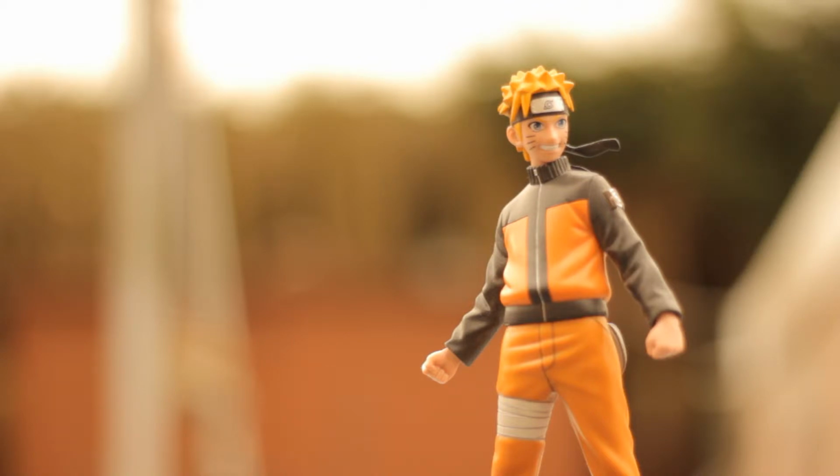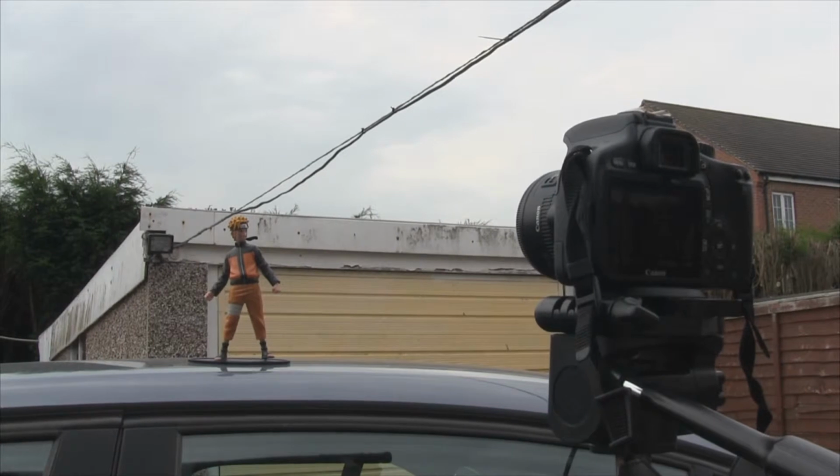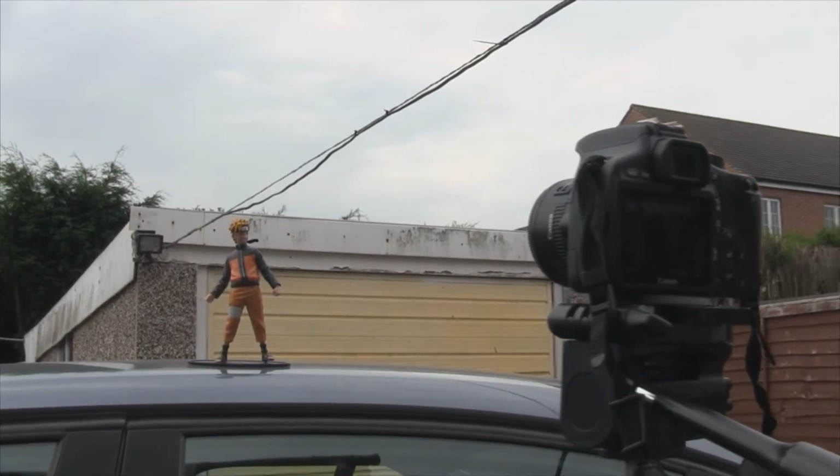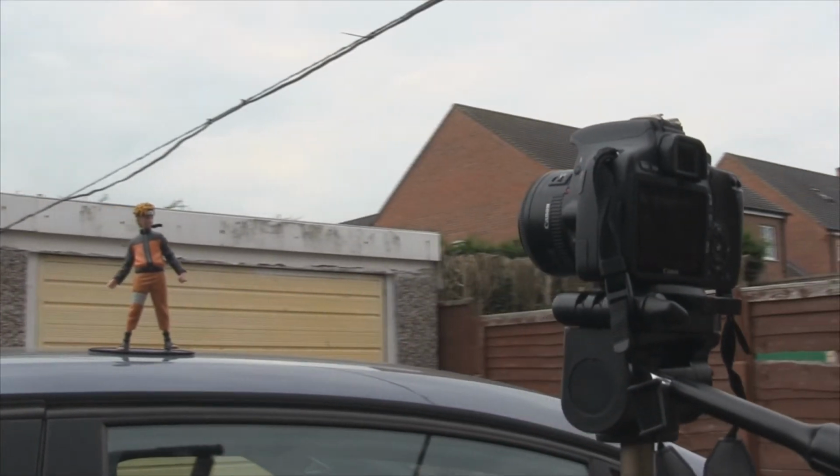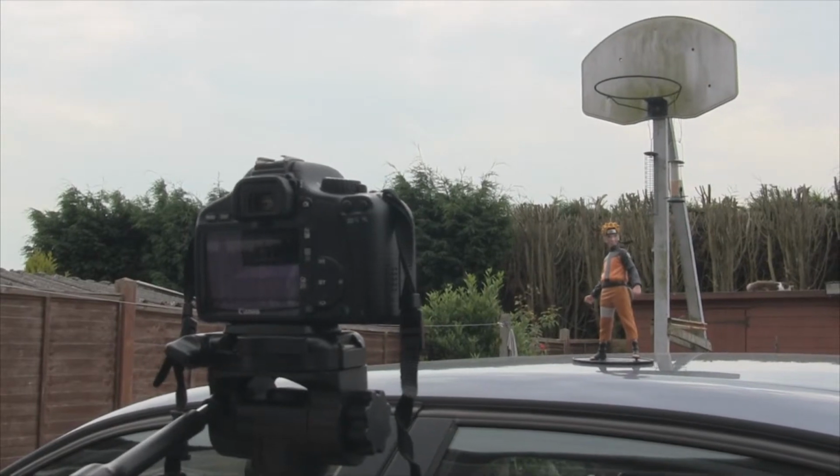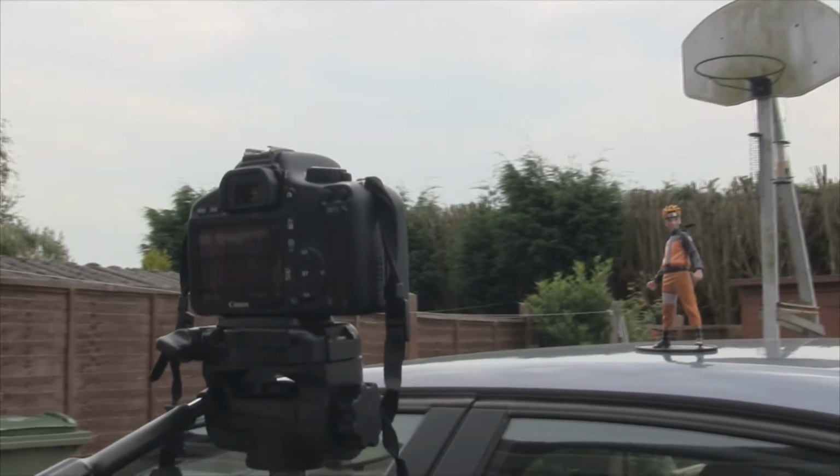To achieve this kind of effect, the aperture has to be set as wide as possible. So the aperture number needs to be as low as the lens allows it to be. On this particular lens, the aperture is at 1.8. To achieve this look, it also helps if you are closer to your subject or more zoomed into your subject.